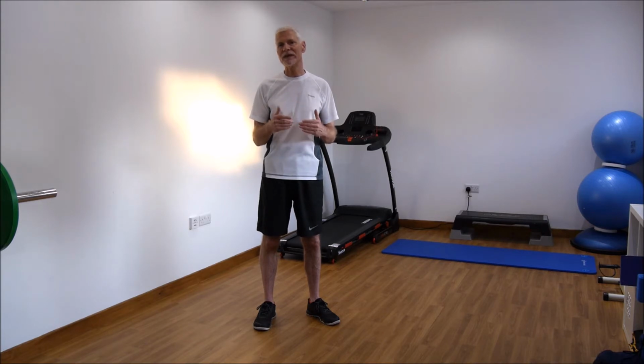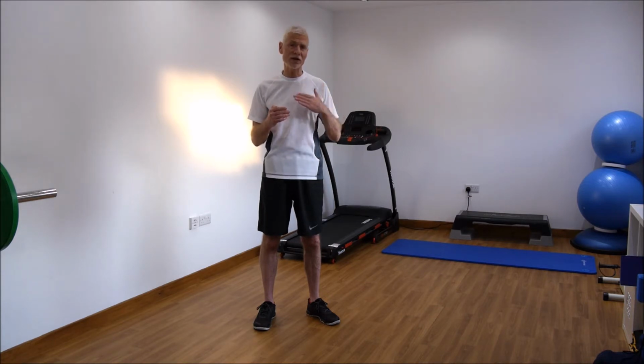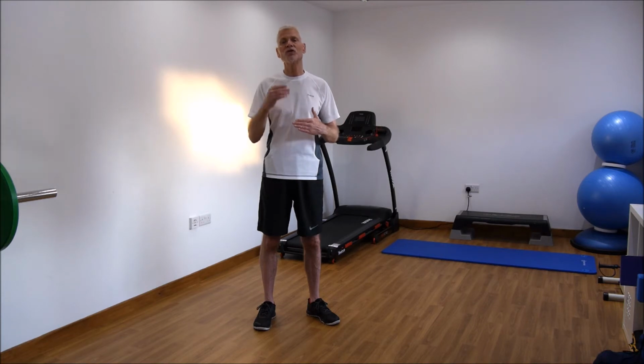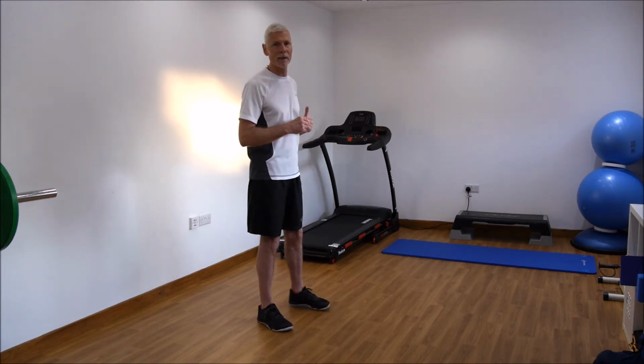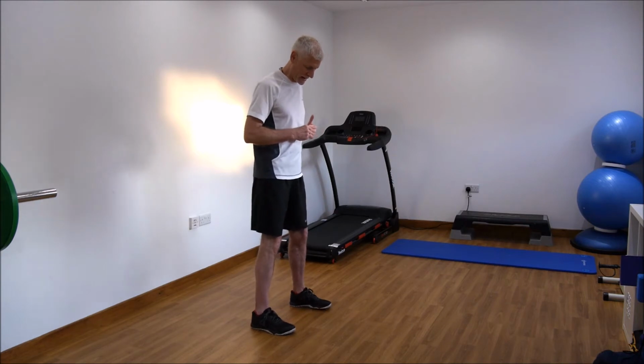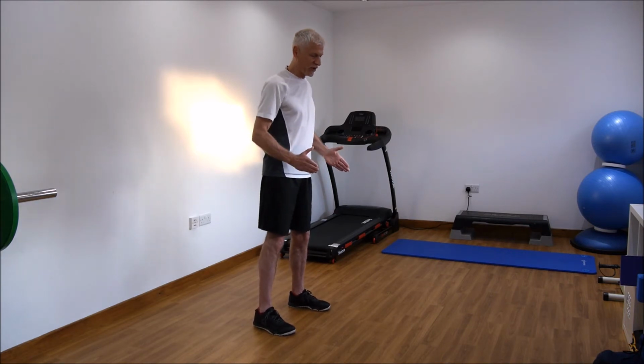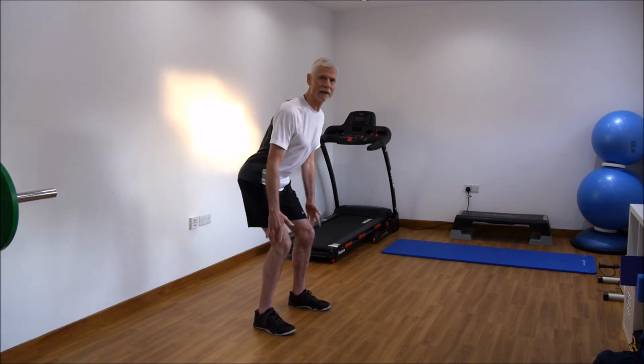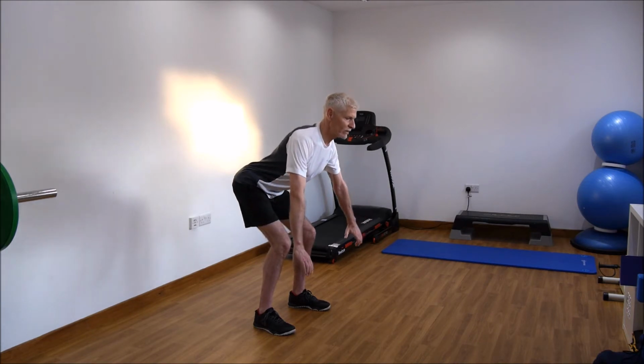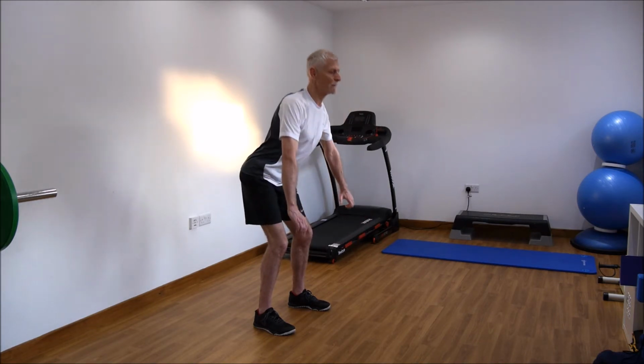so that we can see the advantage of the movement for rehabilitation and how we can progress from relatively early stages to more advanced stages, moving into the classic lift itself. So the deadlift action is one where we come from a wide stance and we bend at the knee and the hip, and we reach down and then come back up again.